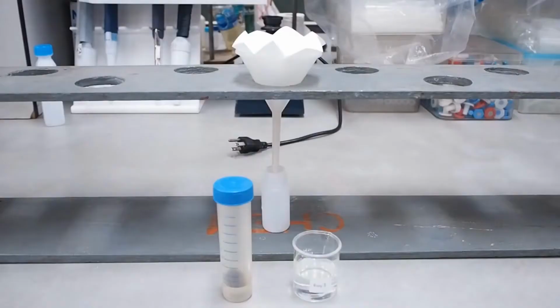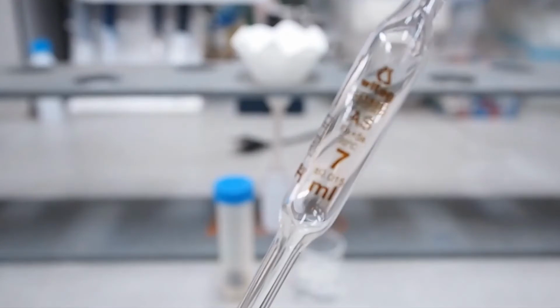For the first step, we will do the extraction and filter it. You already have the soil sample, which is air dried and passed through a 2 mm sieve.